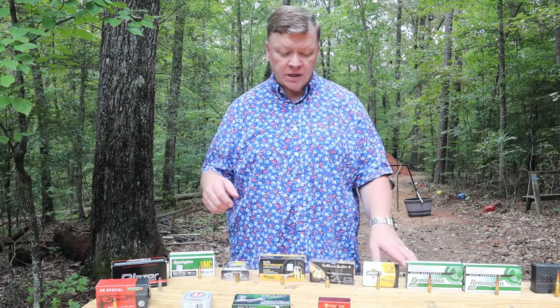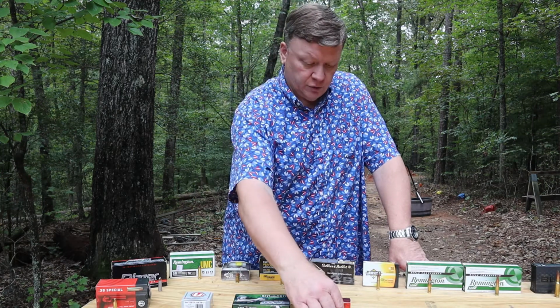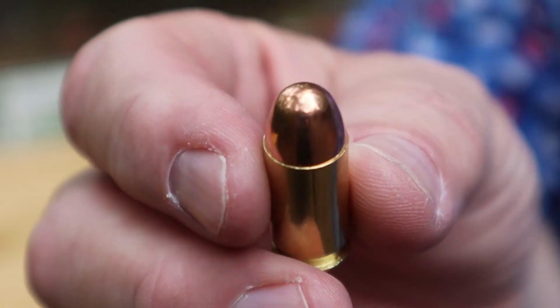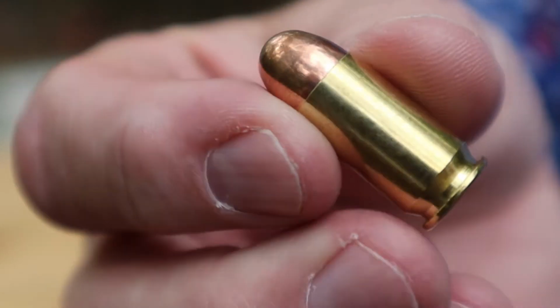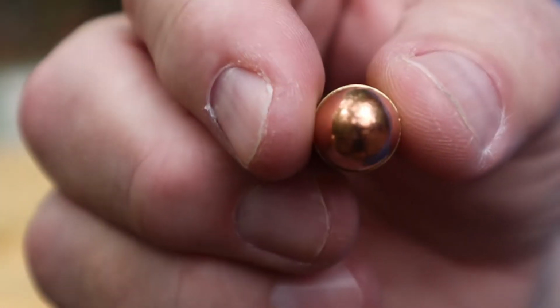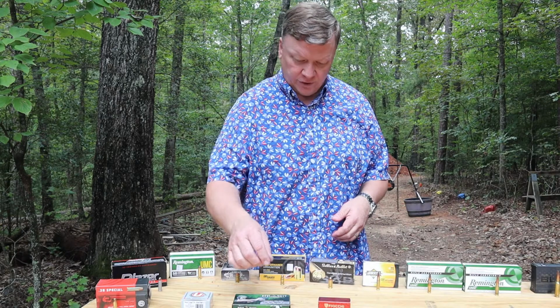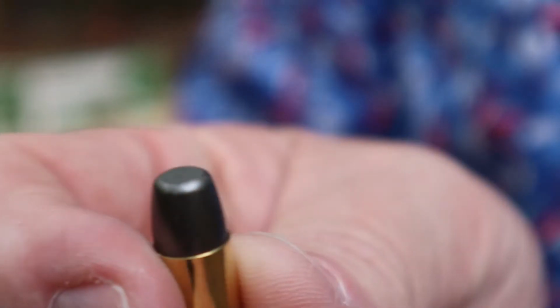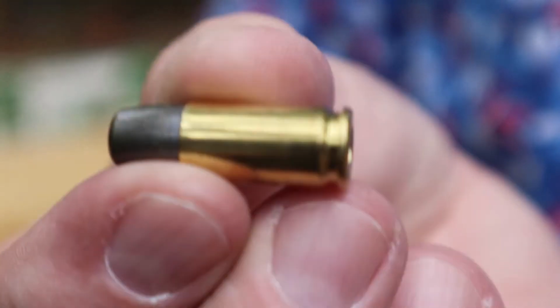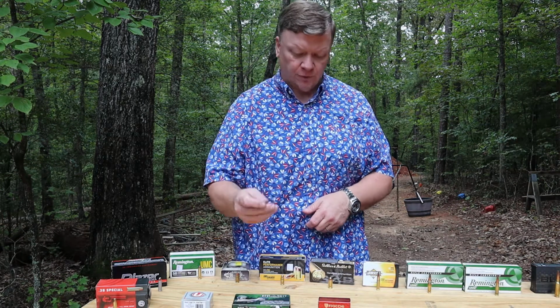And speaking of bullets, let's go to bullet shape. Your normal bullet shapes are going to be a round nose like this 45 caliber bullet here. So it's just rounded over, smooth, no edges on it. On this 9mm here, this is more of the truncated cone type shape. So it starts wide at the base, narrows back in, and then it's flat on the end. So that's your truncated cone.